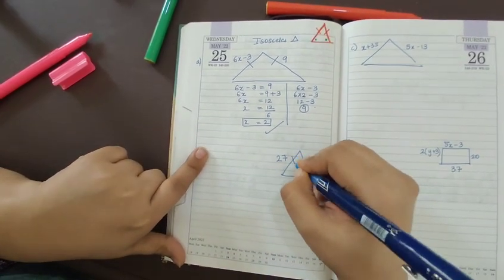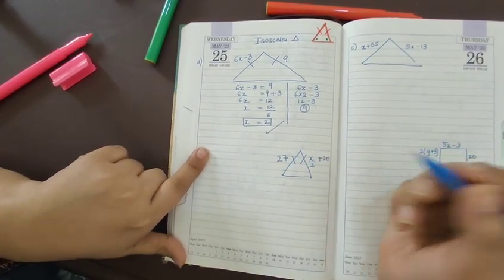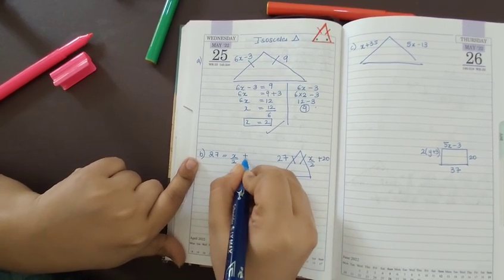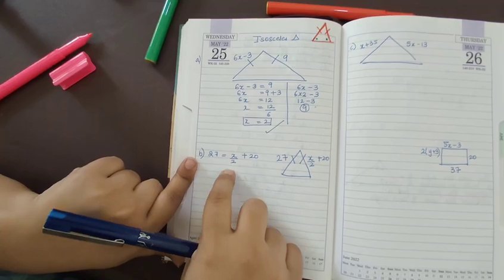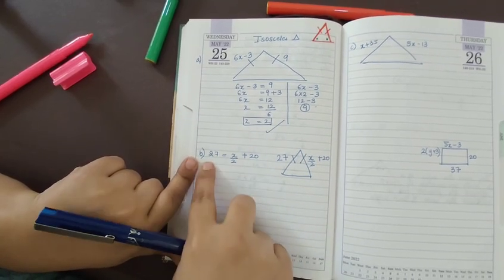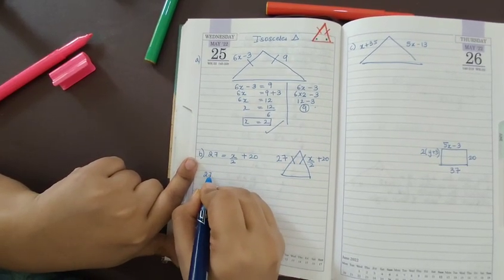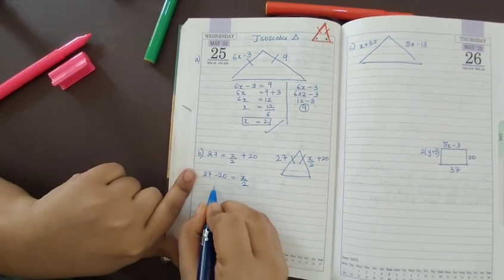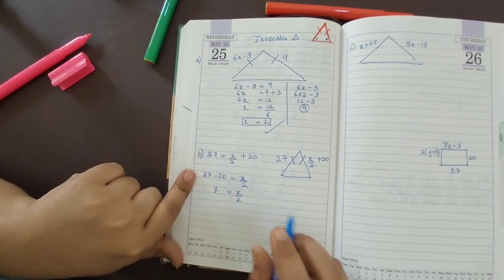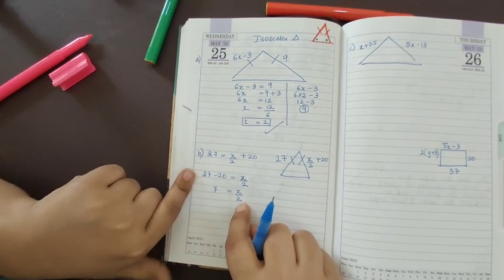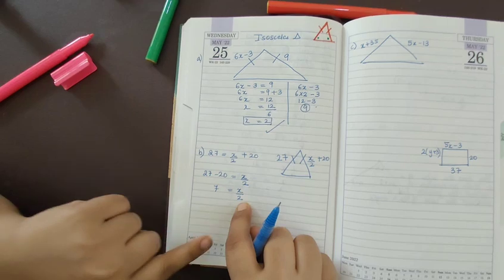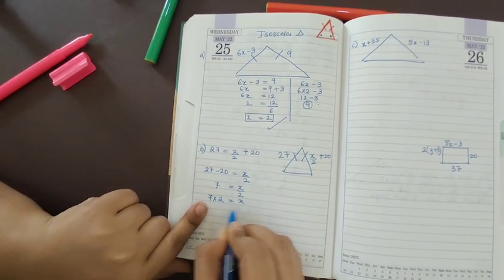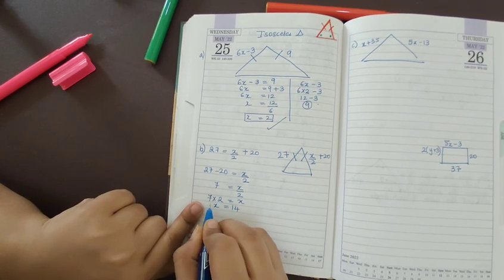Again, this is an isosceles triangle. This side is equal to this side. So 27 is equal to x upon 2 plus 20. This is an attached term. I will move plus 20 to the other side first. So 27 minus 20 is equal to x upon 2, which is 7 is equal to x upon 2. It's an attached thing, so 2 is sitting in the form of division, and it will go to the other side and become multiplication. So 7 into 2 gives you x, and x is equal to 14.